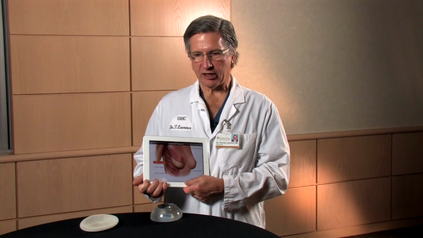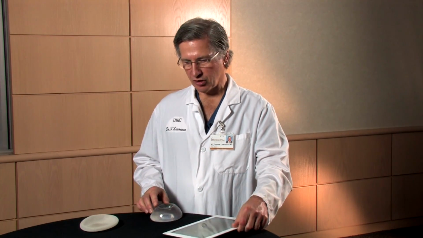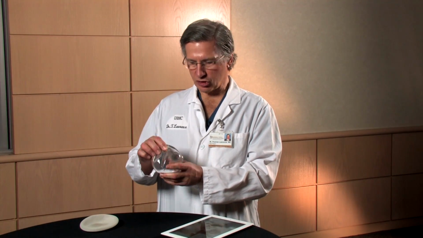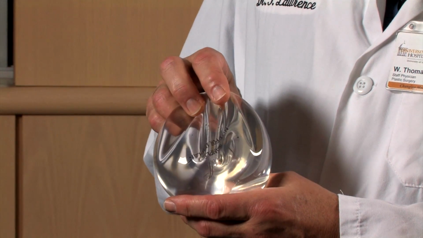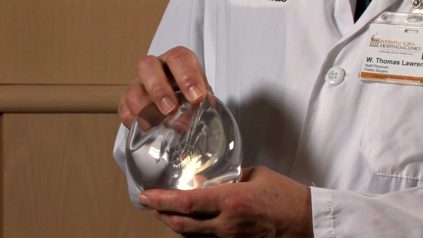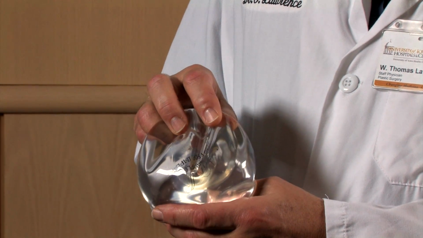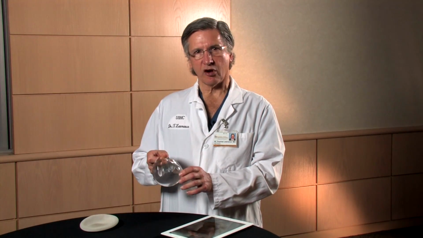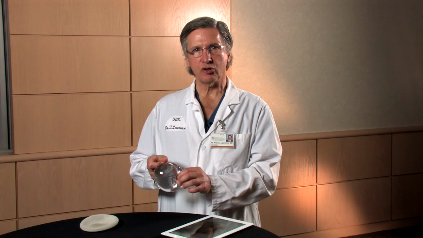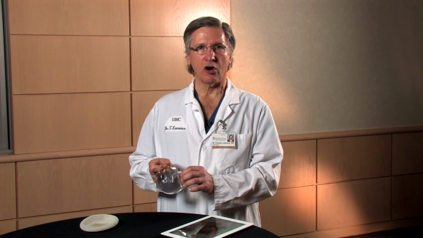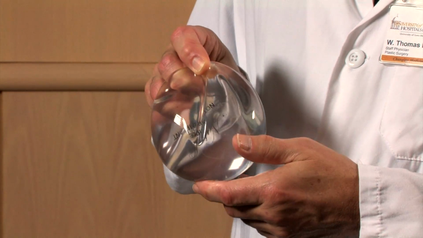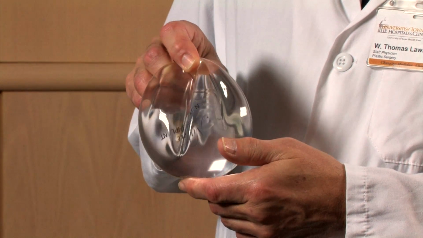The breast implants which we most commonly utilize are these silicone gel-filled implants, which are of the same volume as the tissue that we have removed from the breast during the surgical procedure. Implants themselves are filled with a silicone gel material which has a consistency similar to that of natural breast tissue. Alternatively, we can get similar implants which are filled with a saline material.